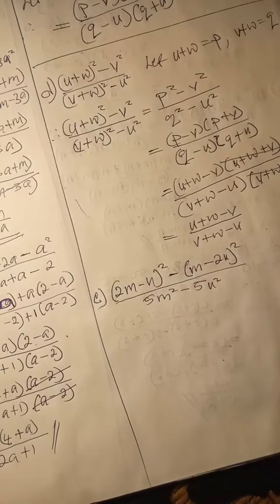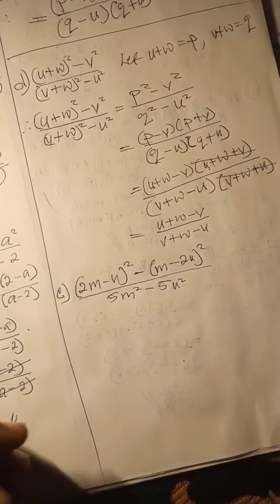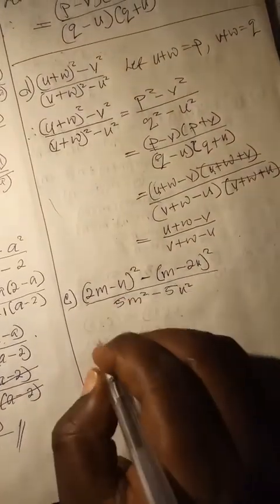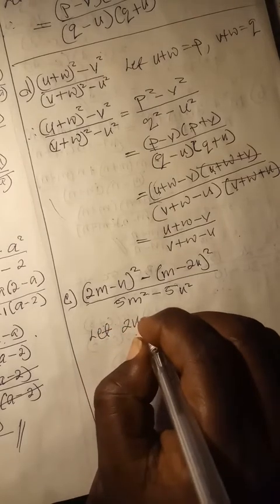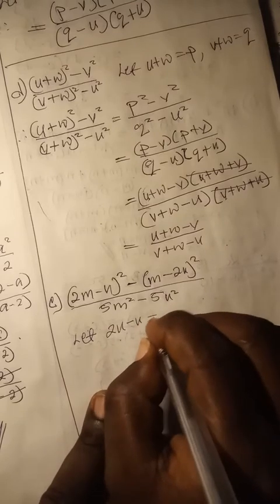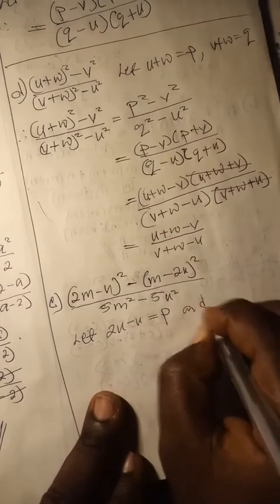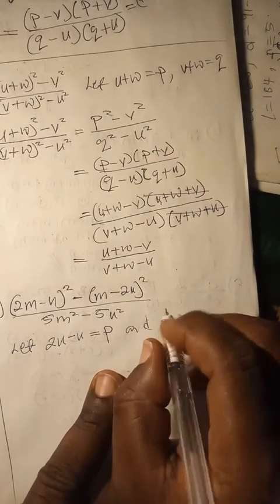So what to do here is a similar case where the difference of two squares can be applied. So straightforwardly, let 2m minus u be the same thing as p.